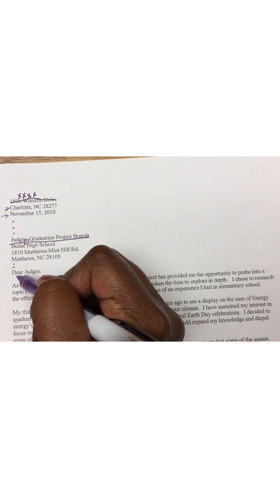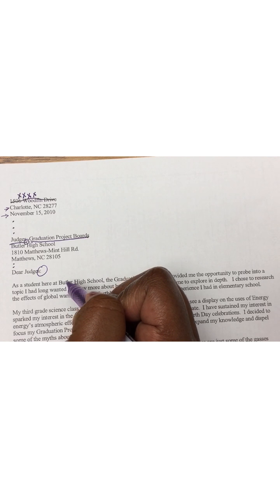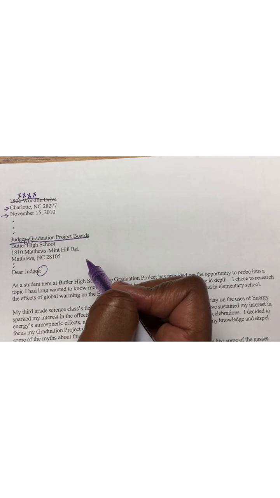Okay. Then you'll do space, space. So it should just be a double space between here. And then Dear Judges, colon. Okay. So that is just the very first part.